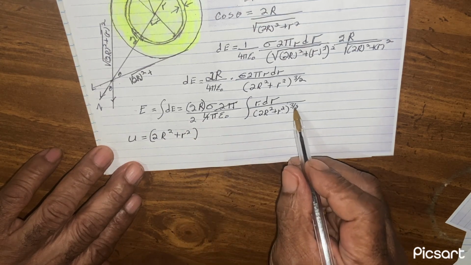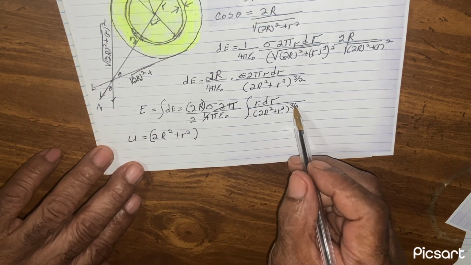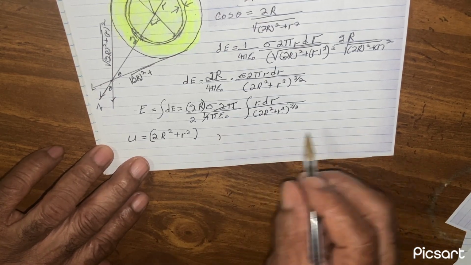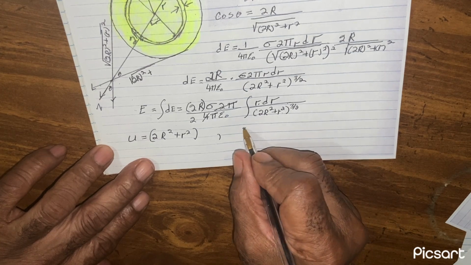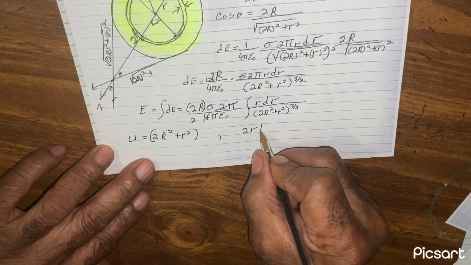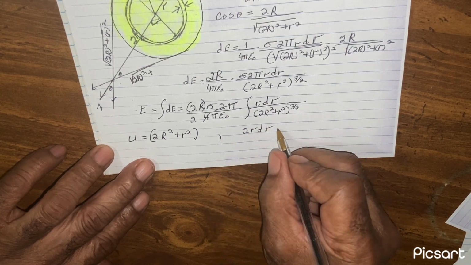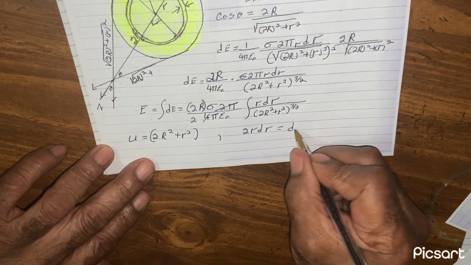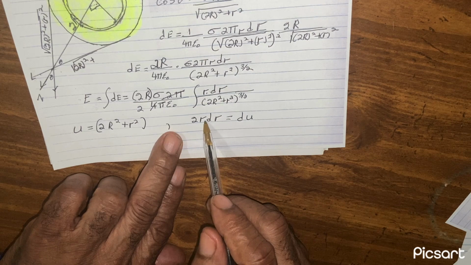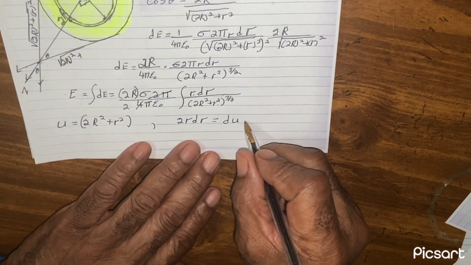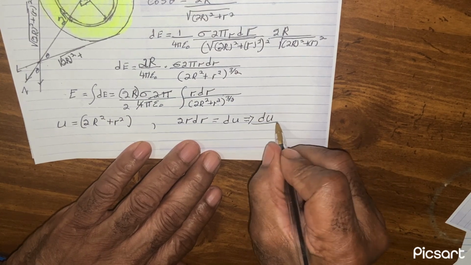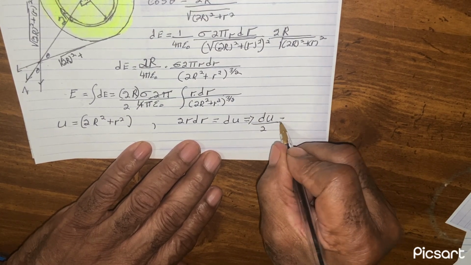You don't need to pay any attention to the 3/2. So that's u. So what is du? Well, du is 2r dr. That's equal to du. And when you look at that, you have r dr, that's the form you want it in. So this will go to du over 2 equals r dr.